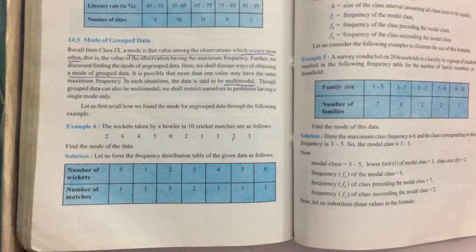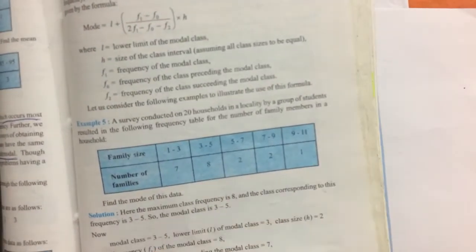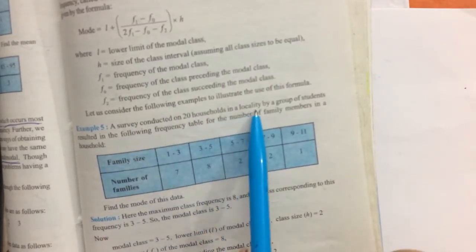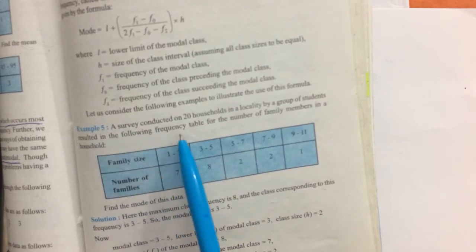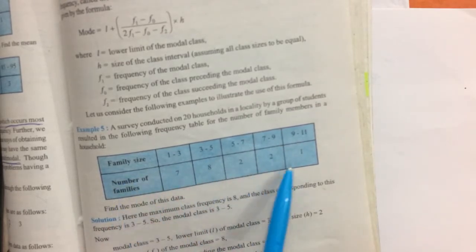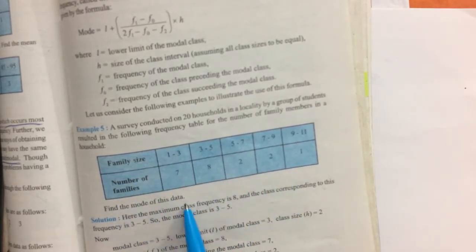We want to extend it to find out the mode for grouped data. Grouped data means the data in the form of class intervals. And one such example is example number 5 in your NCERT book. It's the next page. So this is the table given. A survey conducted on 20 households in a locality by a group of students resulted in the following frequency table for the number of family members in a household. So you've been given the family size and the number of families. Find the mode of this data.